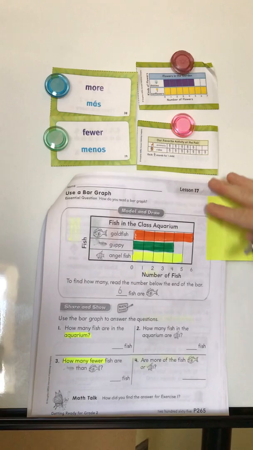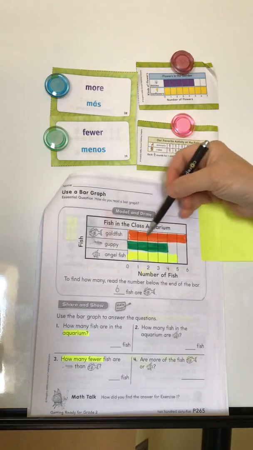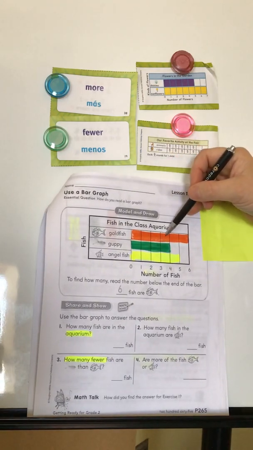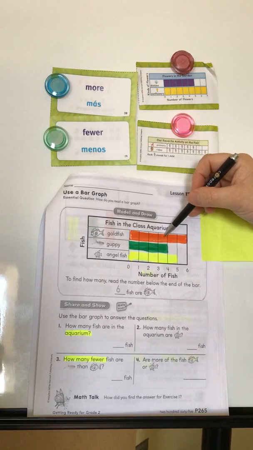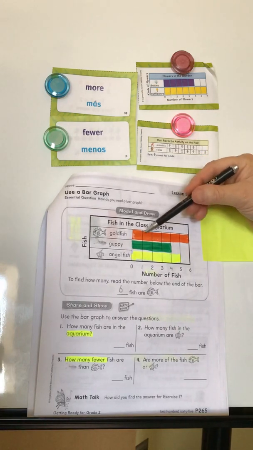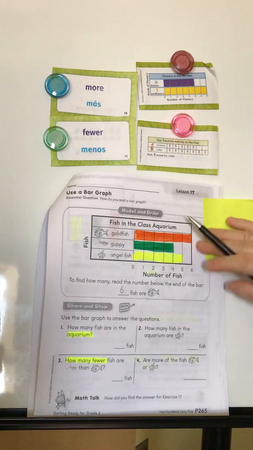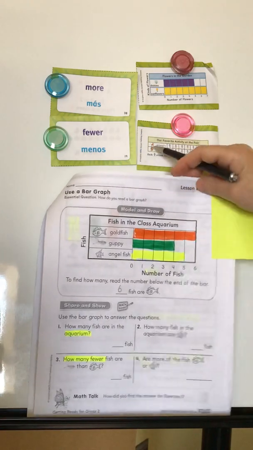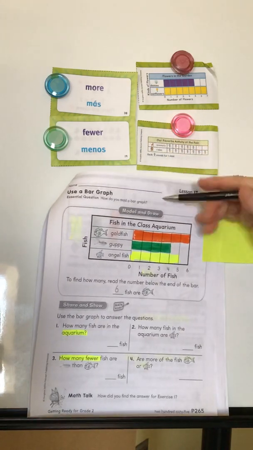page 265. I kind of shaded mine in by color because they are shaded on your paper, but it's really light, so you have to look at it really carefully. It might help you if you color it in with your pencil or with color crayons if you have it. Or you can just look at mine.